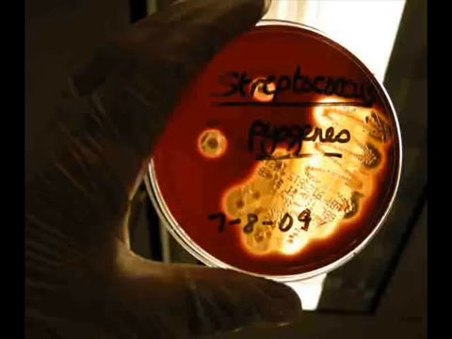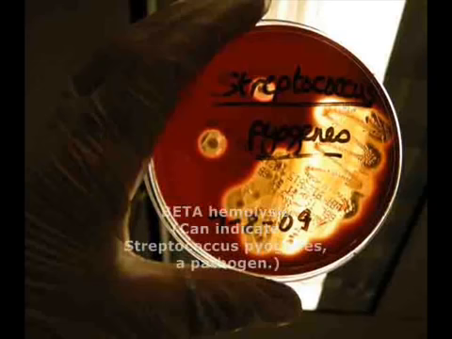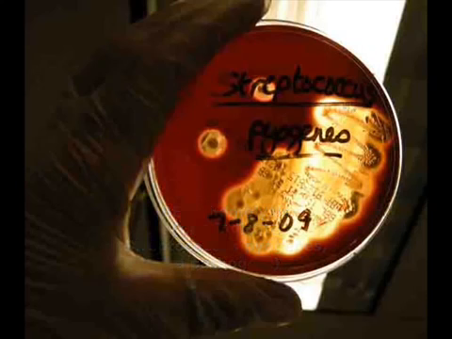Since we plated a throat sample on the blood agar for this video, we're looking for the pathogen Streptococcus pyogenes. Streptococcus pyogenes is a gram-positive pathogen. There are other types of bacteria that can also create beta hemolysis on blood agar. Some gram-negative organisms can as well, but to tell the difference between gram-negatives and Streptococcus pyogenes, we can look at the colony morphology.